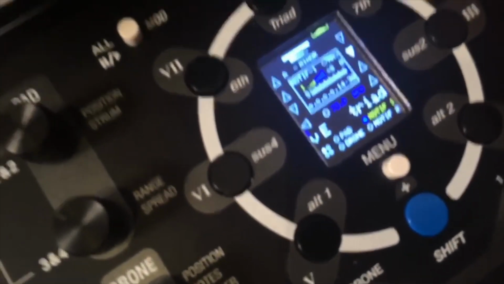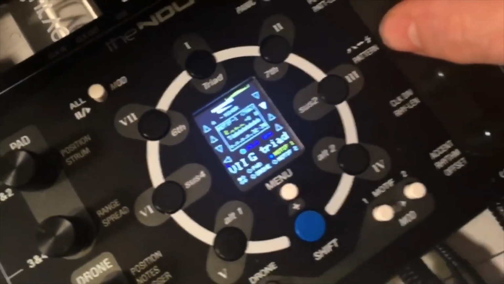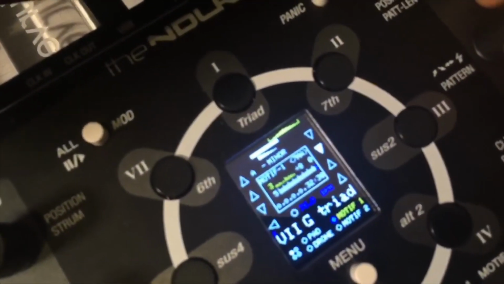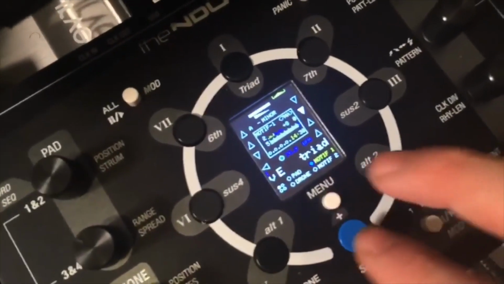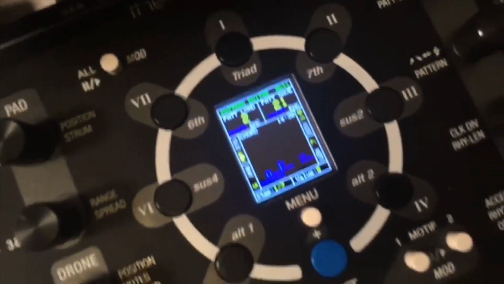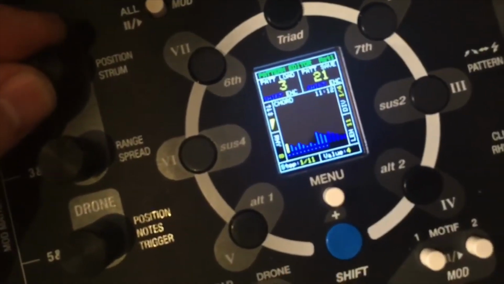So I'm going to change the pattern now. Now, these patterns here, these yellow things you can see, we can have a zoomed mode on that. If I go shift and menu, we're now seeing, and this is a fully jammable window here. This changes some different patterns.